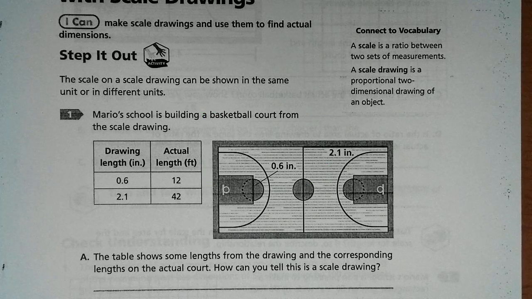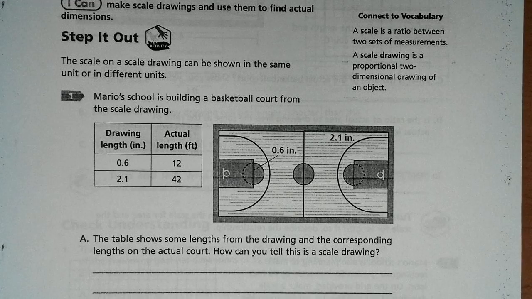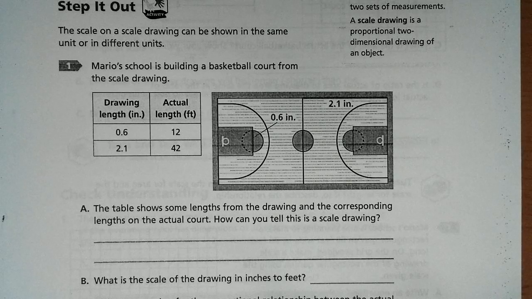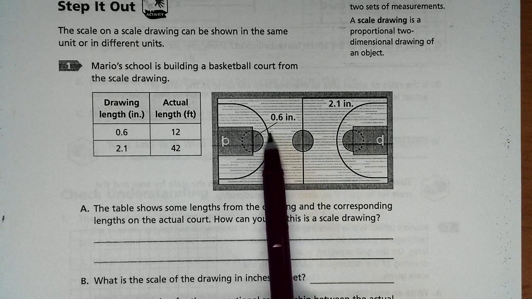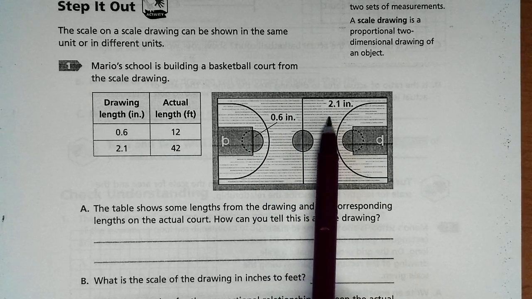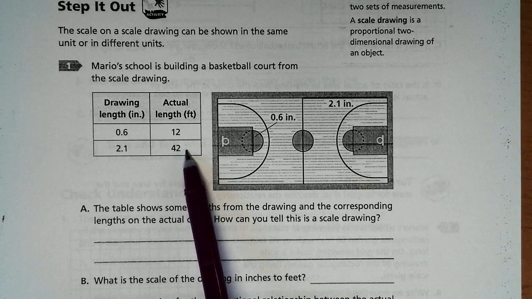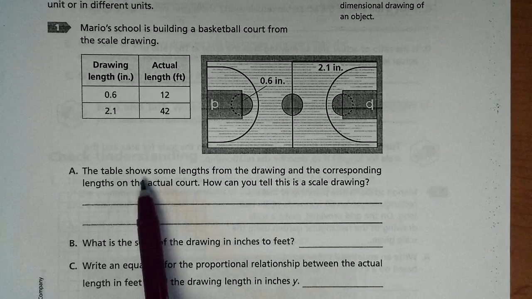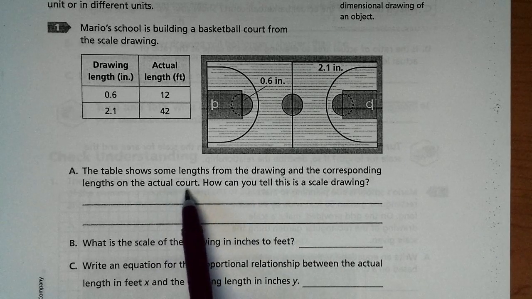The scale on a scale drawing can be shown in the same unit or in different units. Mario's school is building a basketball court from the scale drawing. You can see the drawing is in inches, so 6/10 inch and 2 1/10 inches, and then the actual lengths are 12 feet and 42 feet. The table shows some lengths from the drawing and the corresponding lengths on the actual court.